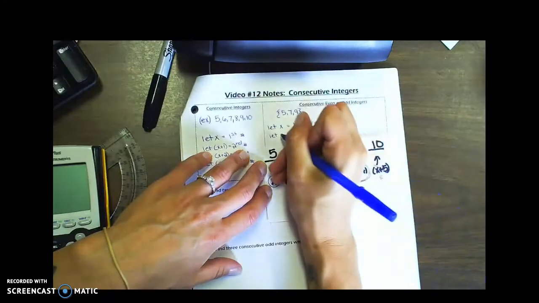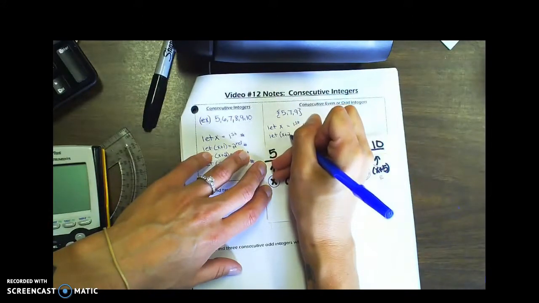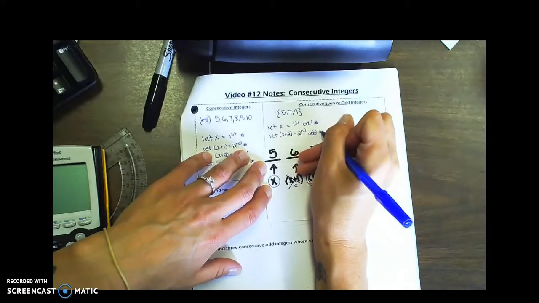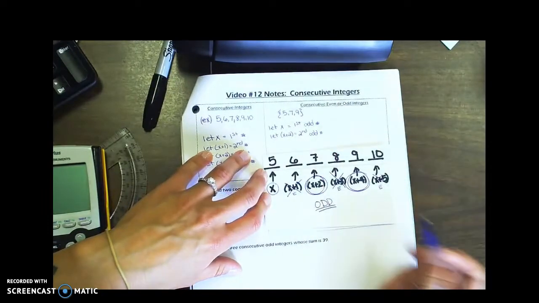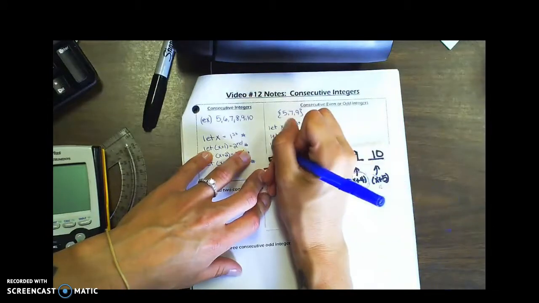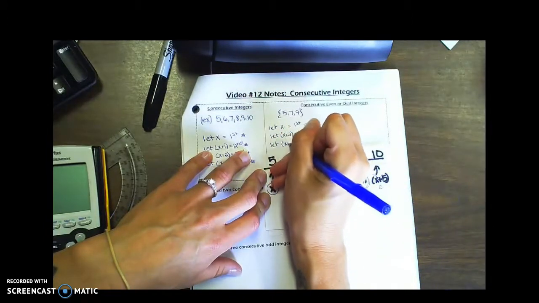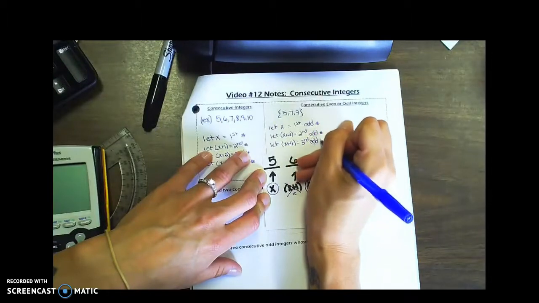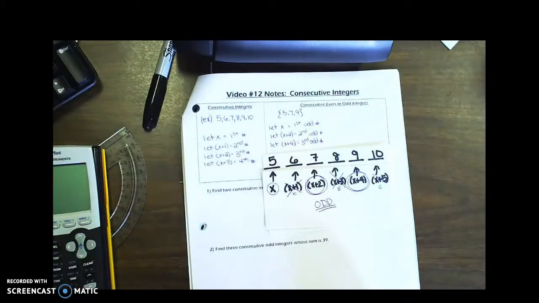We're going to go to x plus 2 equals the second odd number. And then to get to my third one, I would have to do let x plus 4 equal my third odd number. Okay, so you're skipping all the evens.